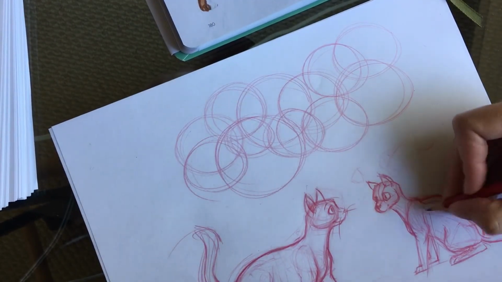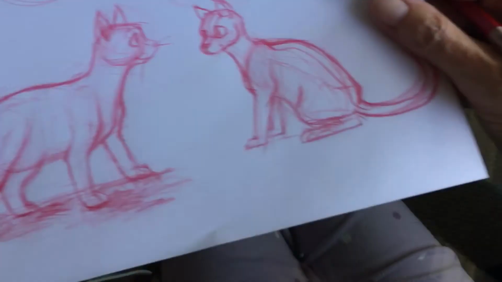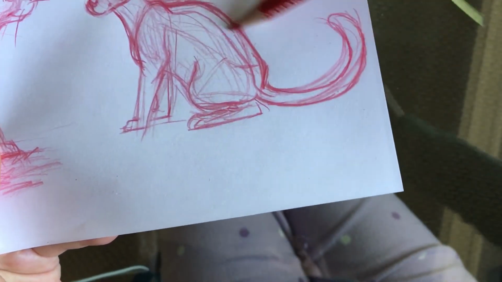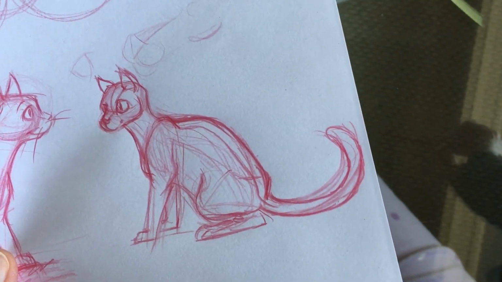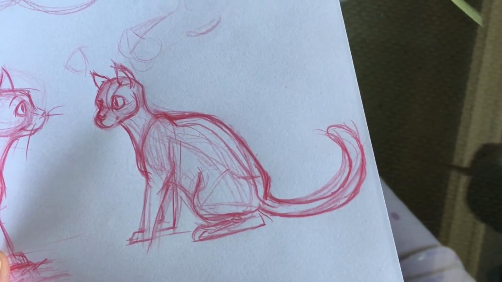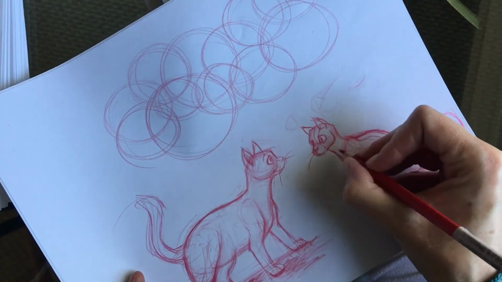Nice. Okay, I really like this because it's showing how there's quite a distinct shape to a cat's back. And I will put this up on our Google Drive class folder. Okay, thanks for watching. Oh, and let me just do whiskers.